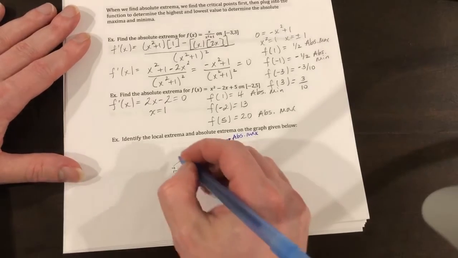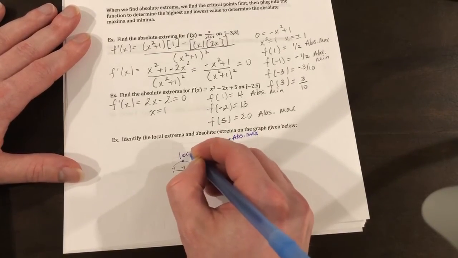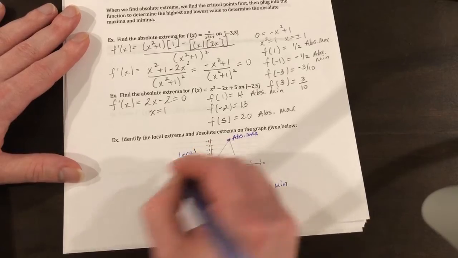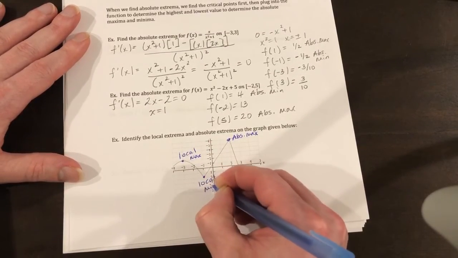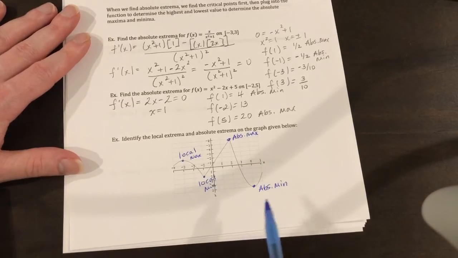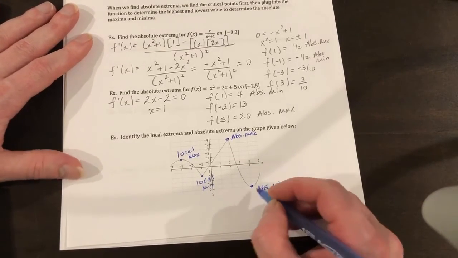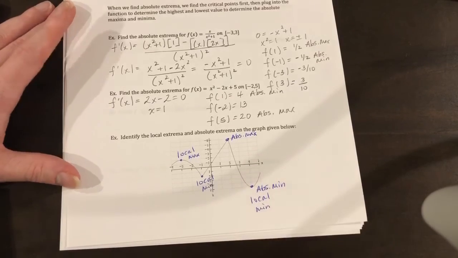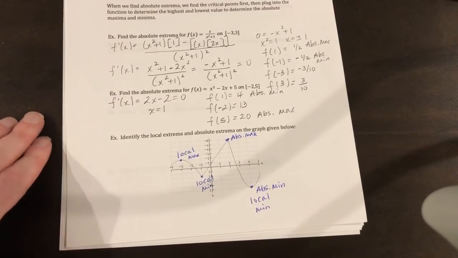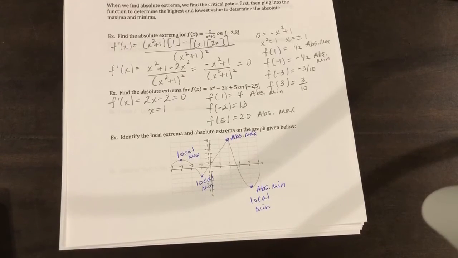Now, we will have a local max over here. We'll have a local min here, or relative min. You know, it uses both those names. And this is also going to be a local min. So that's how we correctly label absolute maxes and absolute mins, local maxes and local mins.